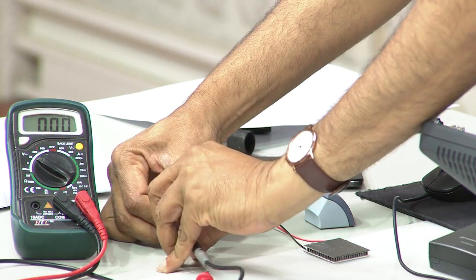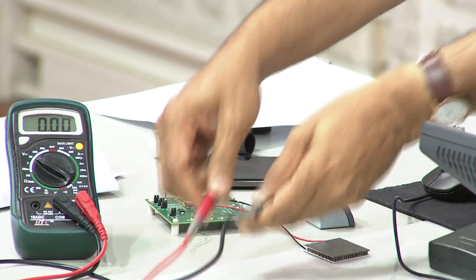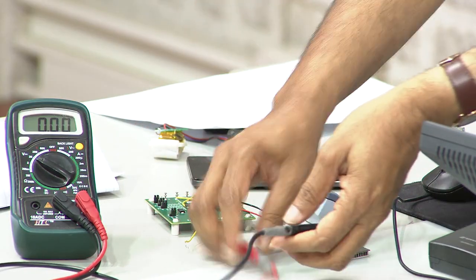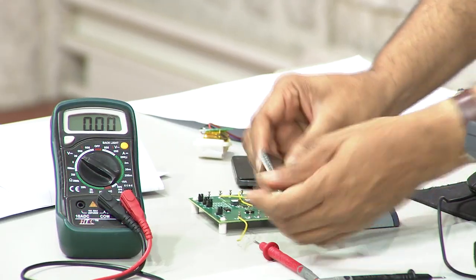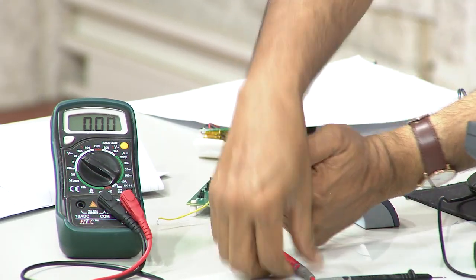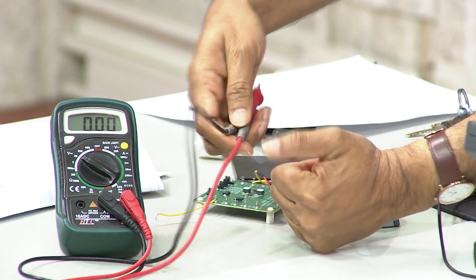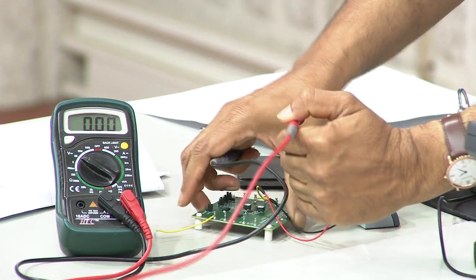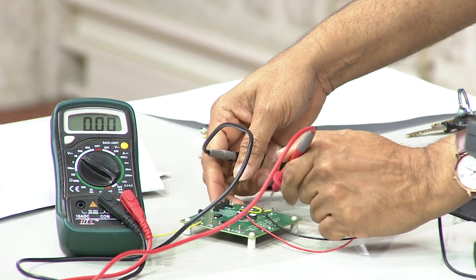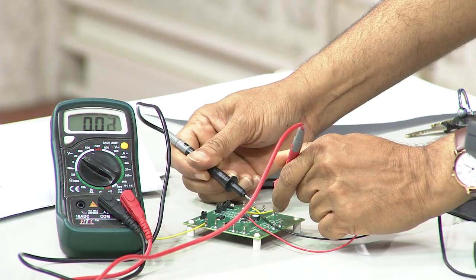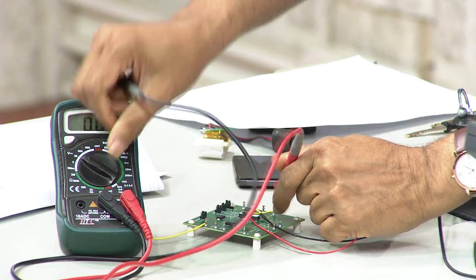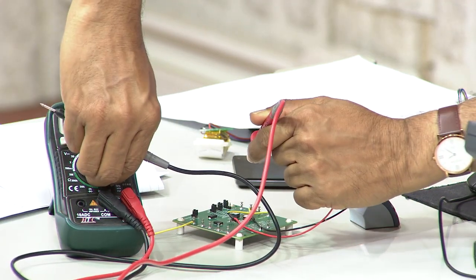So, let me shift this back. I will connect to the input. So, let me put back this hot side to my body and I make a measurement across this, so that we know what the input is. So, it is at 20. So, let me move it.